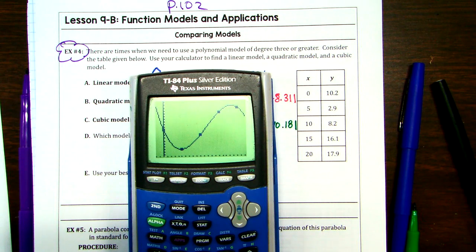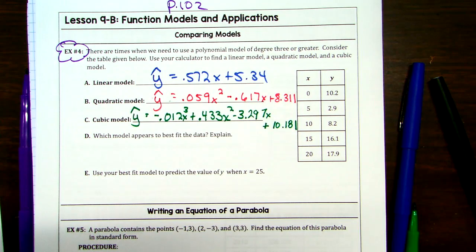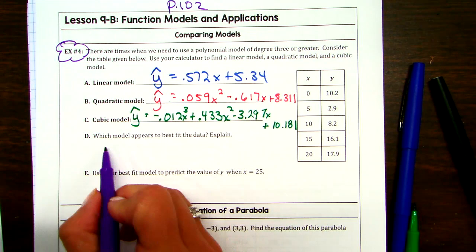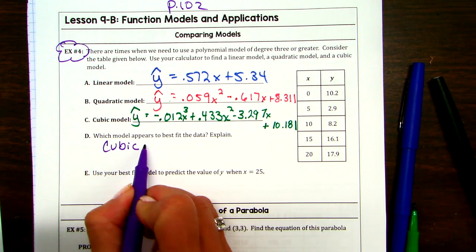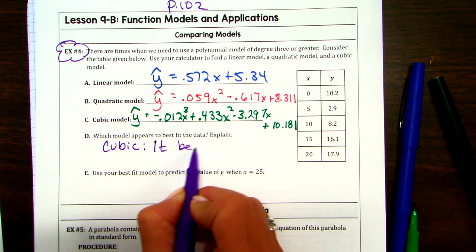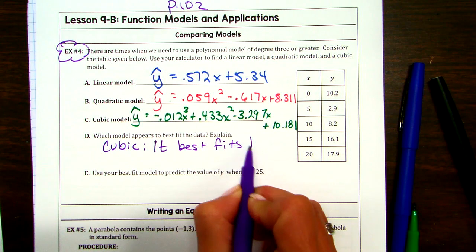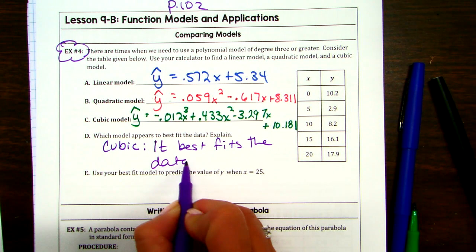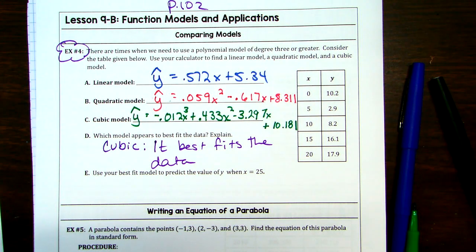So which model is best? We would write the cubic model. Why? It best fits the data. Okay, our data is our points on there. It hit every single point. So if you want to see what the actual curvy graph looks like in comparison to your points, this would be a cubic.